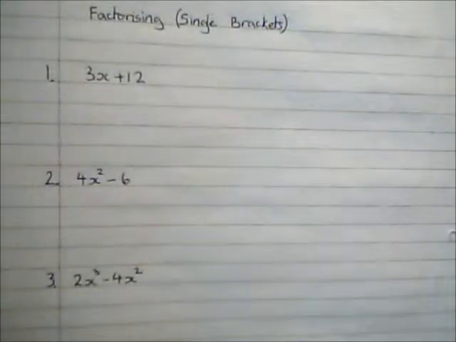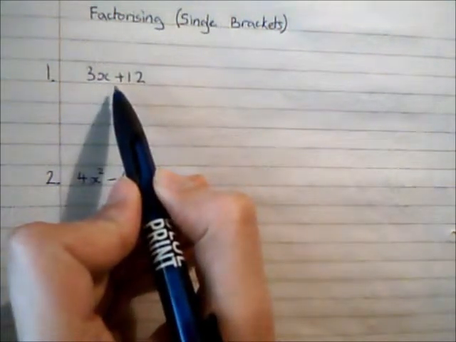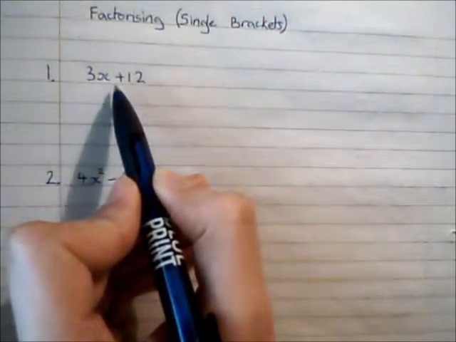In this video we're going to look at how to factorise expressions using a single bracket. Now there are really three types of factorising you need to know. This is the simplest one and we're going to start with this one. So we're going to look at this expression and we're going to look for a common factor between the terms.